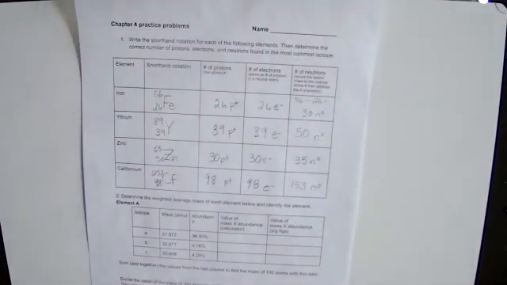So look at the next part of your video worksheet, where it tells us that we're going to determine the average mass for an element.